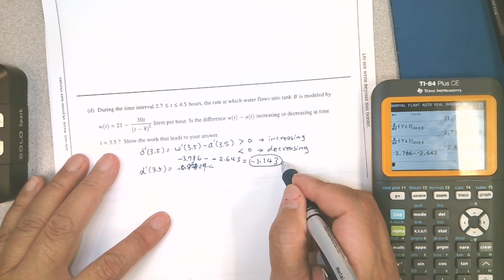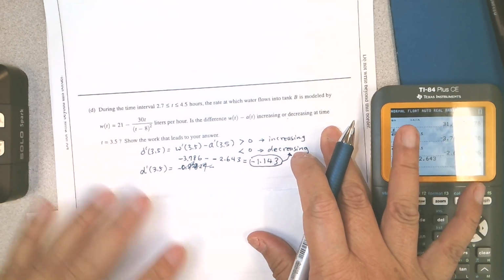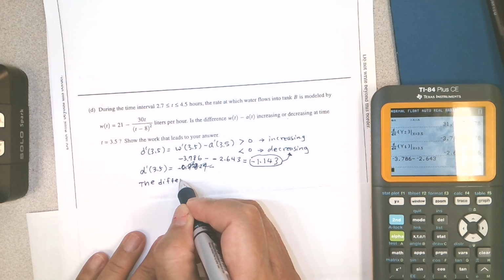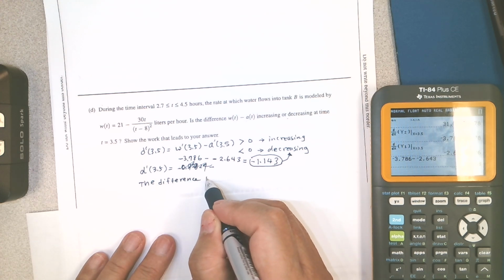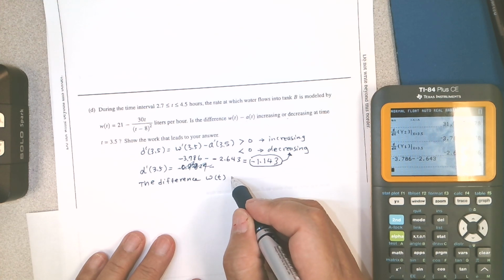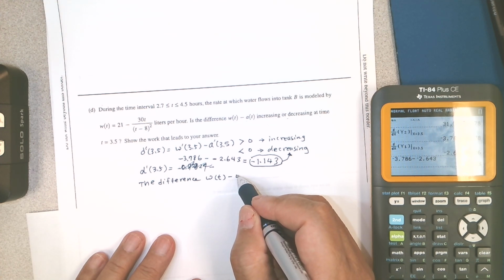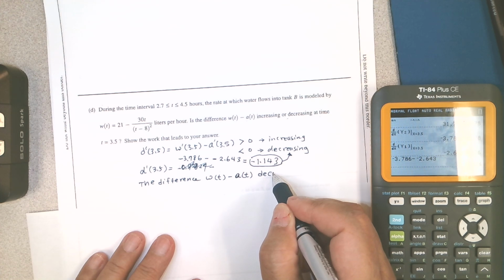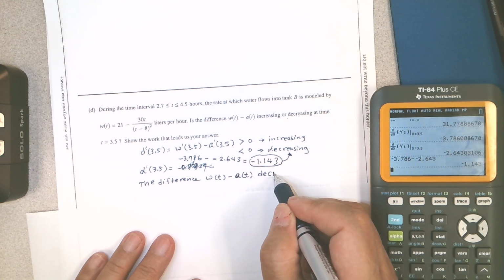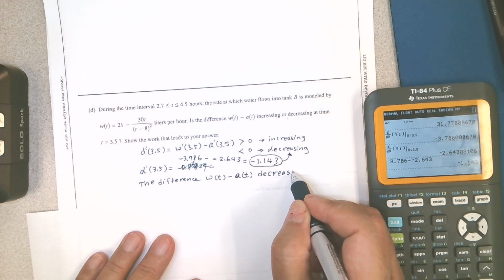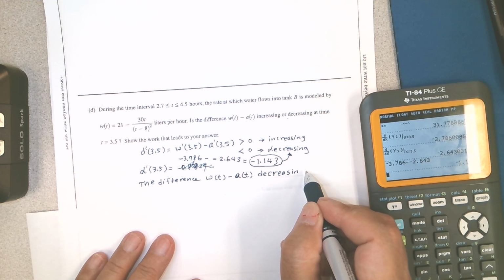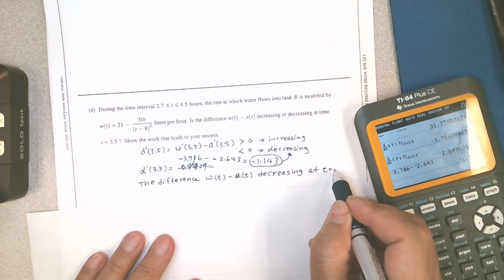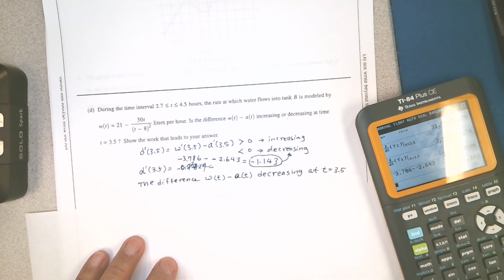So it's decreasing. Okay, so let's write the sentence. The difference W(t) minus A(t) is decreasing at t equal to 3.5, and that's it.